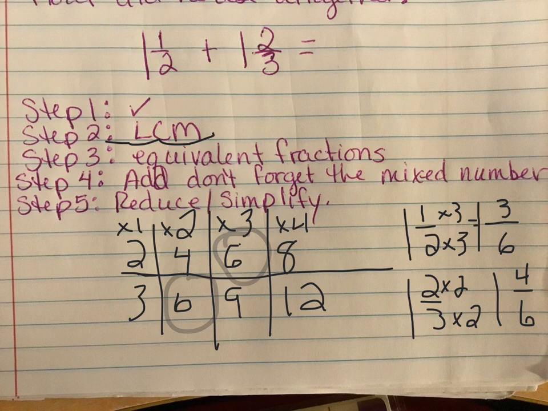So since I have my equivalent fractions here, I'm going to go to step 4. Add, don't forget the mixed number. And then our last step, we're going to reduce or simplify. So I'm going to do the adding and the reducing on the next screen.